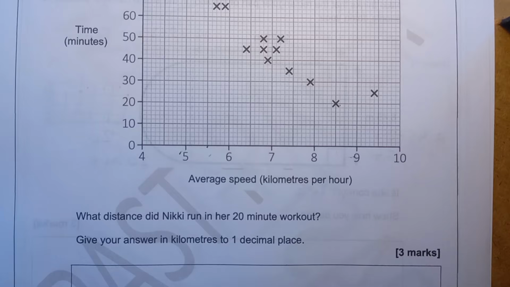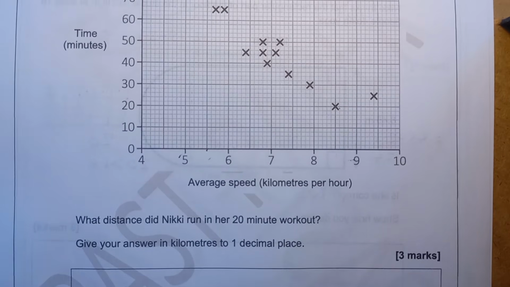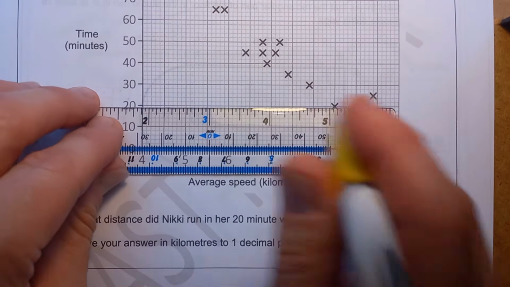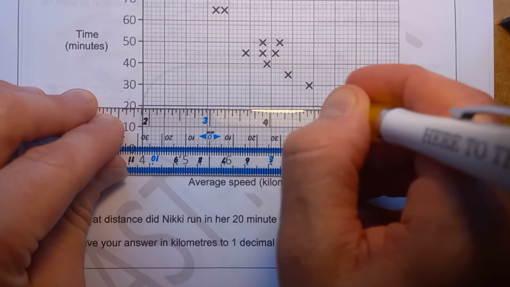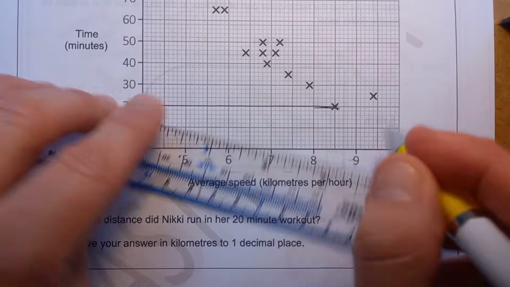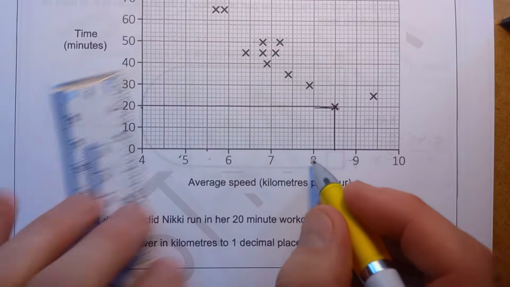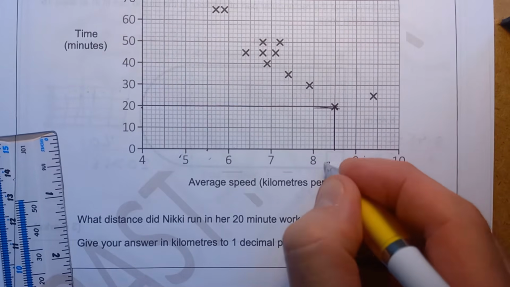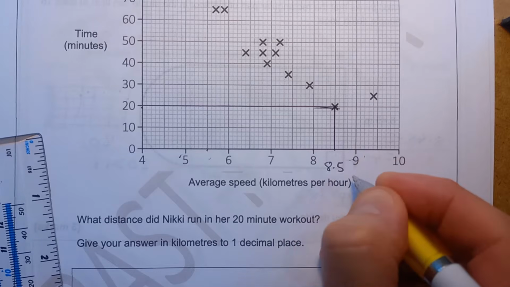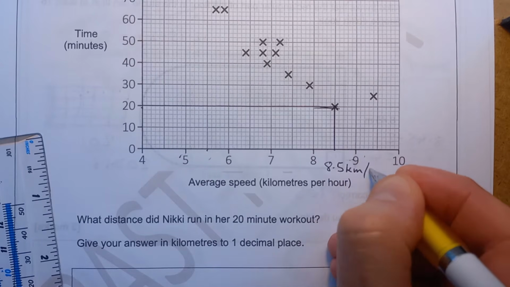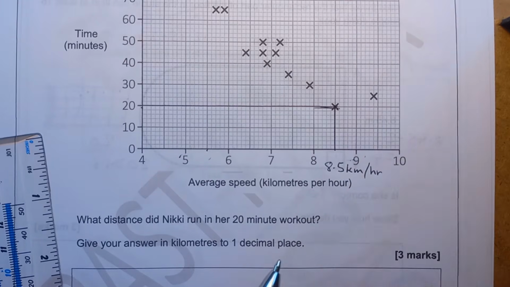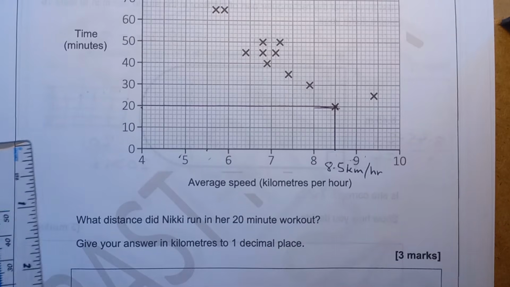Well, actually, we've sort of done some of that already. So the 20-minute workout, we read across to that value there. It's halfway between 8 and 9, so we can say that's 8.5 kilometers per hour.